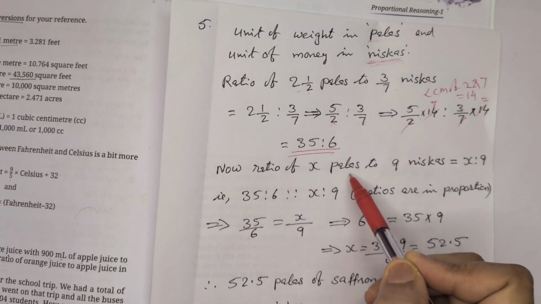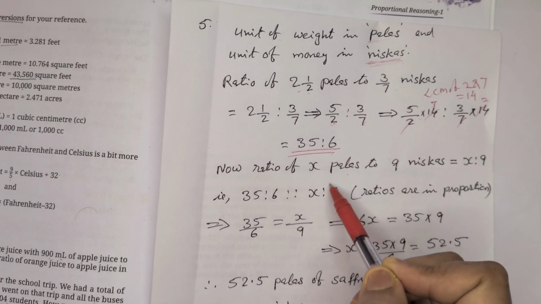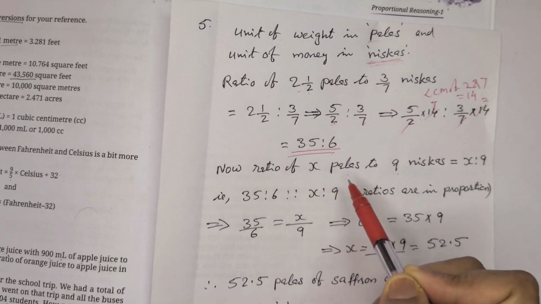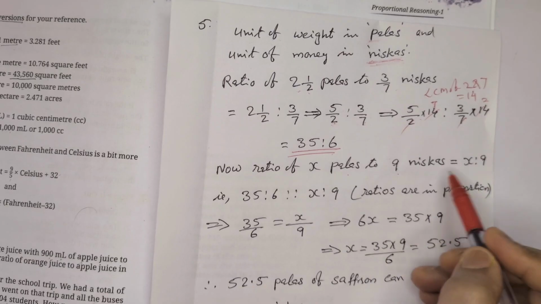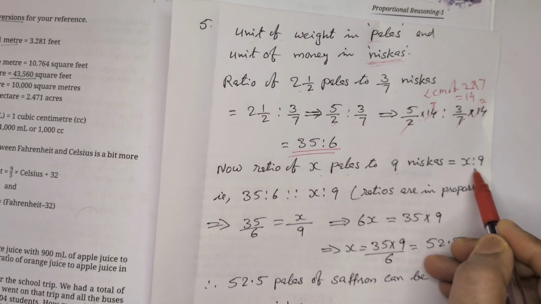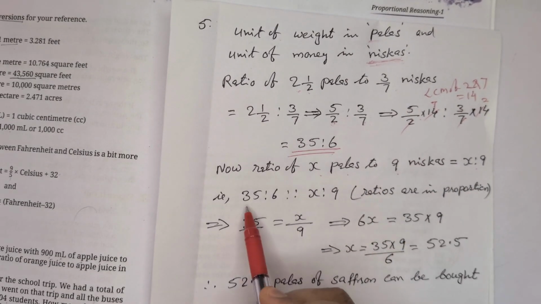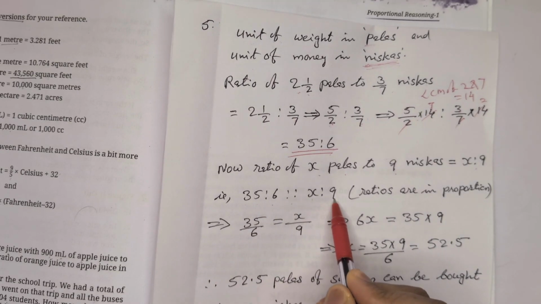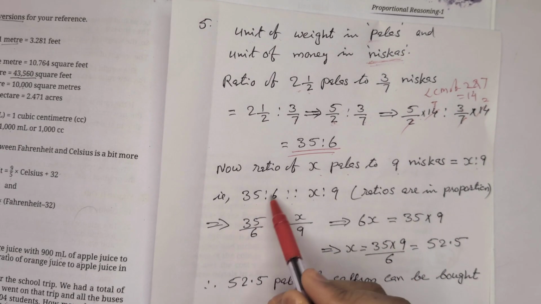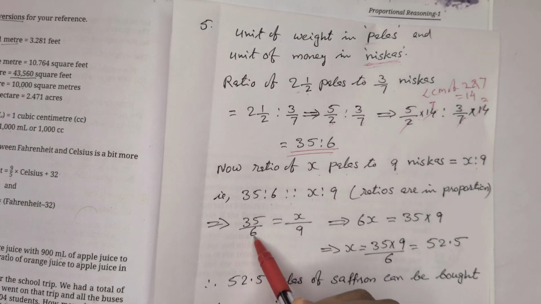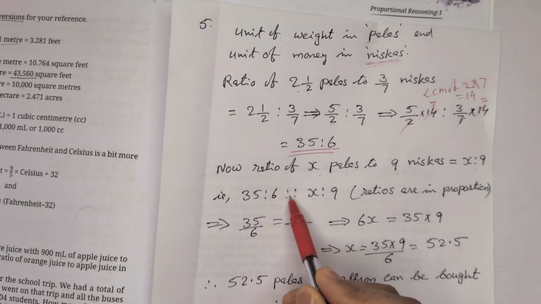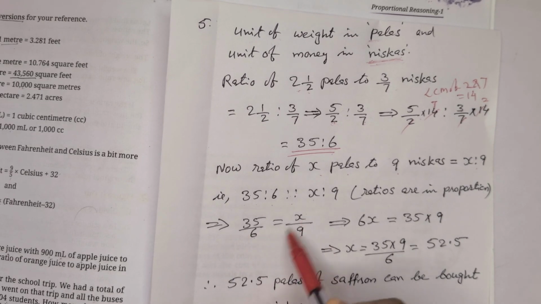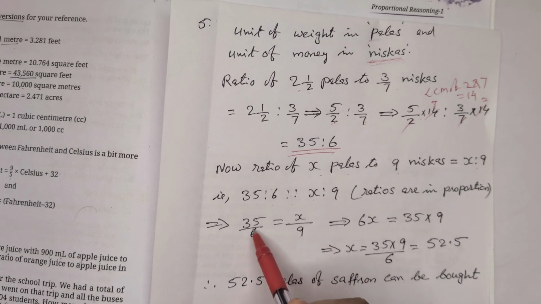Now ratio of X palas. Here the question, for 9 niskas, how much palas or saffron will we get. So that we can take as X is to 9. So these are in proportion. So 35:6 is proportional to X is to 9. Ratios are in proportion, so we can write in fraction form. 35/6 is equal to X by 9. 3 terms are there, which means we can find the fourth one.